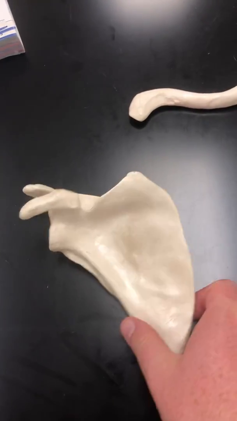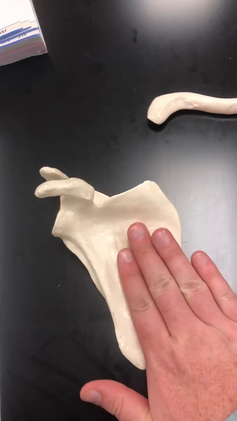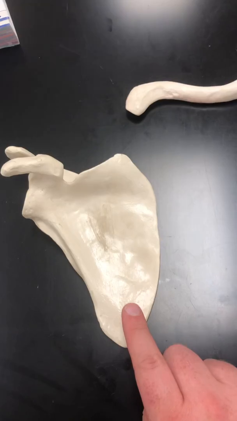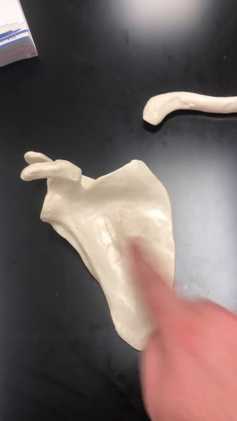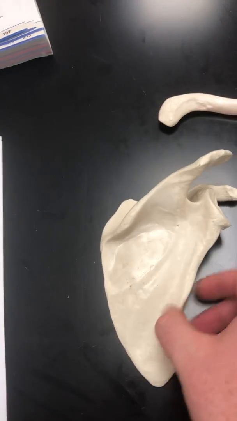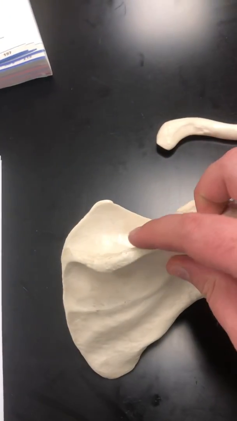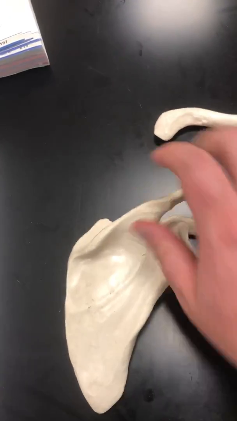And then the other surface, where we started out here on the anterior side, closest to the chest, we have the subscapular fossa. So subscapular fossa, infraspinous fossa, supraspinous fossa. And it's all about where the spine is.